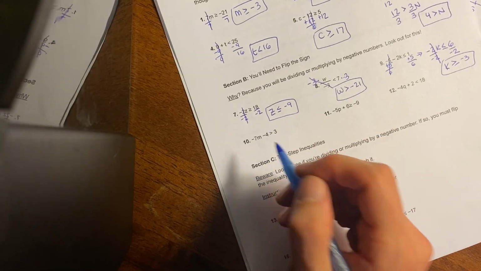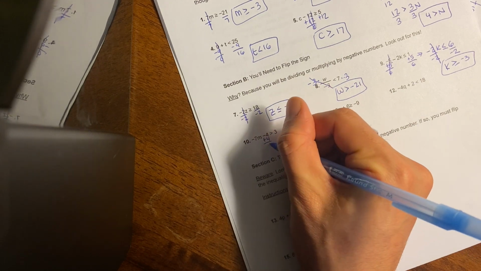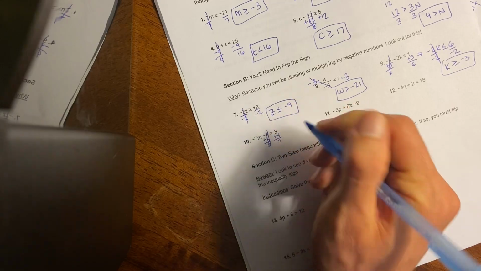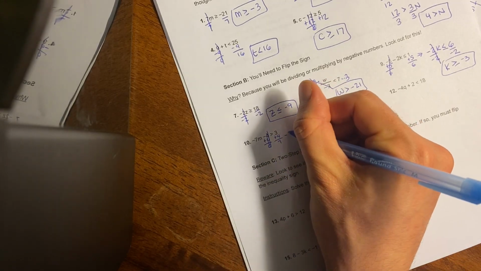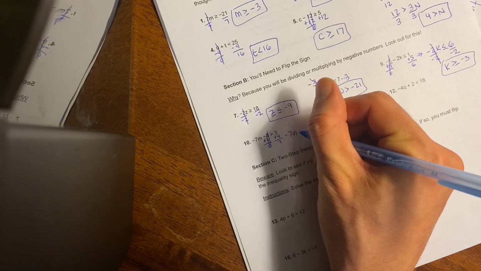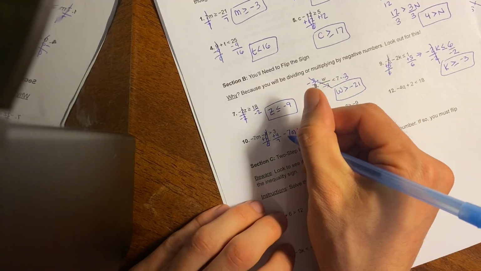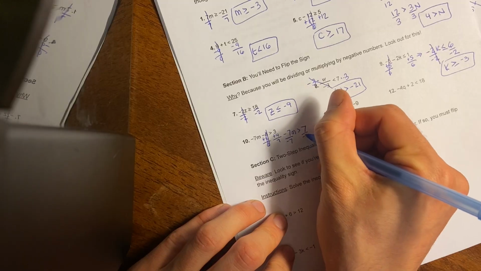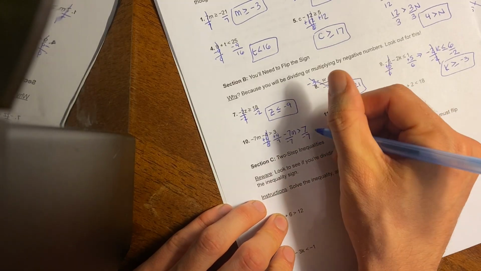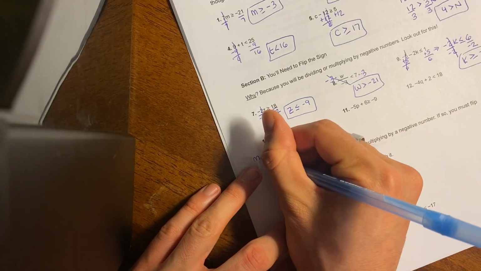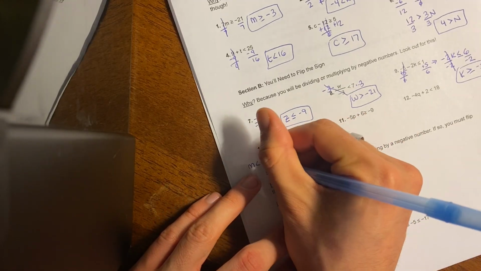For this one here, let's do the addition subtraction first. So we're adding 4 to take it off from that side. So we now have -7m is greater than 7. Now we need to divide each side by -7, and we need to flip the sign. So I'm going to write it over here. M is not greater than, it will be less than -1.